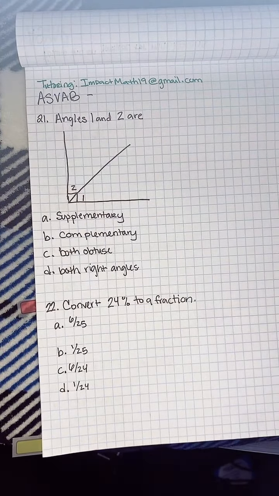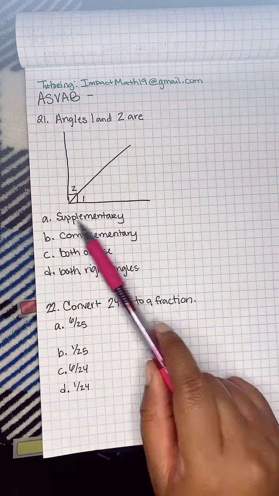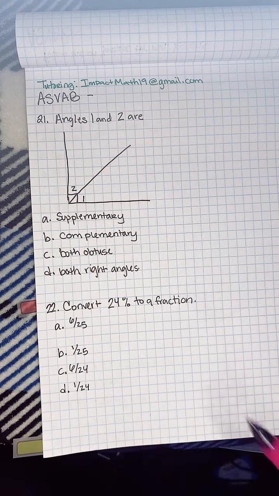All right. So 21. Angles 1 and 2 are supplementary, complementary, both obtuse, both right angles. What are you guys going for?